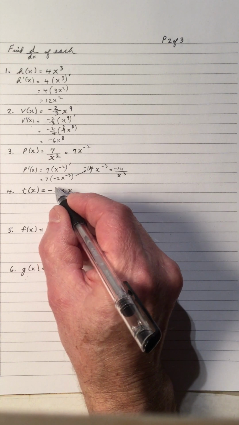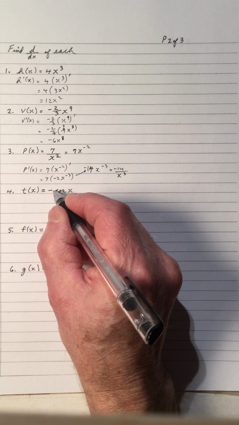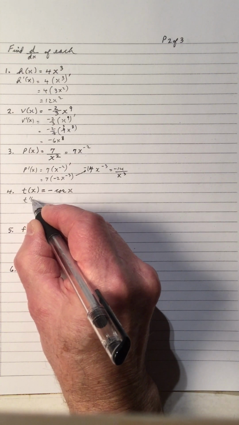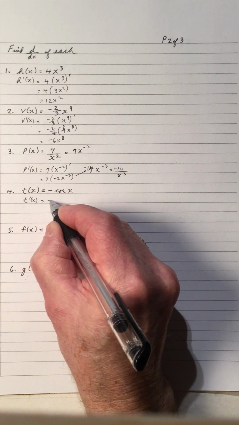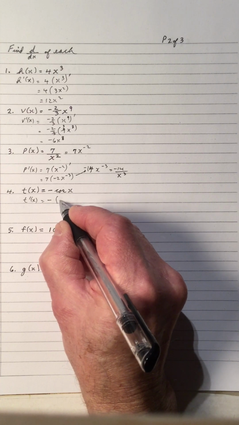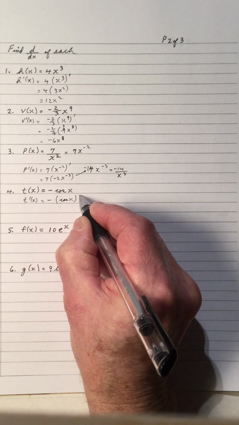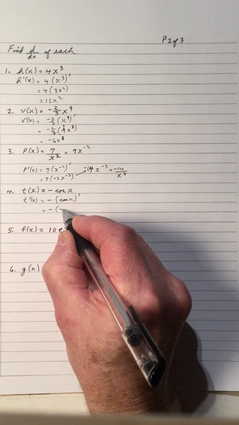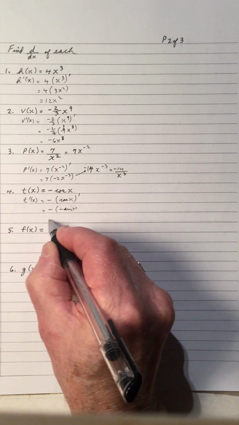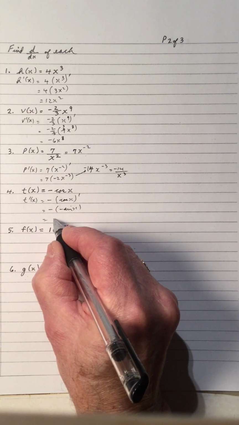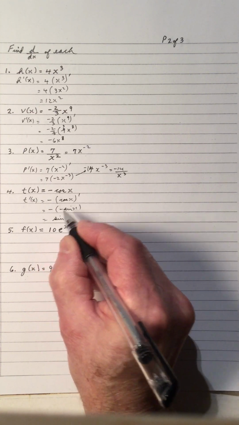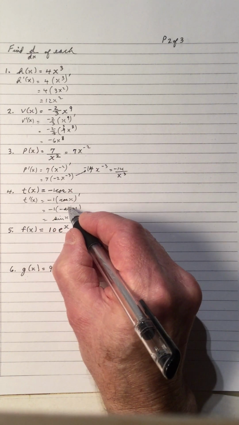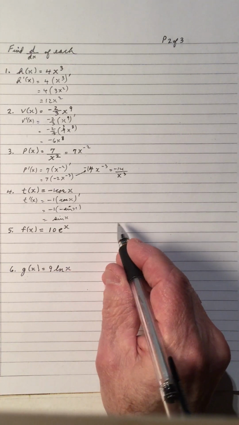And we have a constant here of negative 1, so the derivative of t of x is the negative 1 times the derivative of cos x, which is the negative of, the derivative of cos x is negative sine x, so negative times the negative is positive, so it's just sine x. Again, that's a negative 1 times negative sine x, negative times negative is a positive.